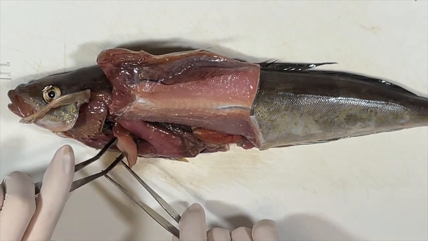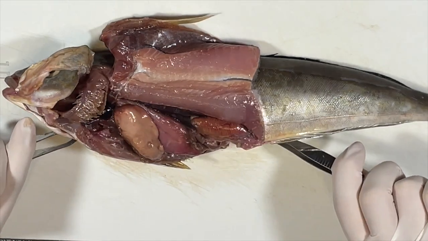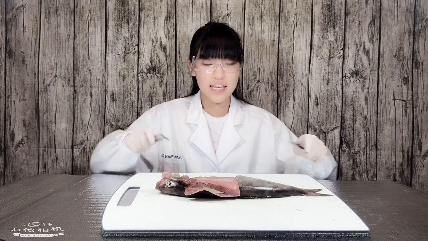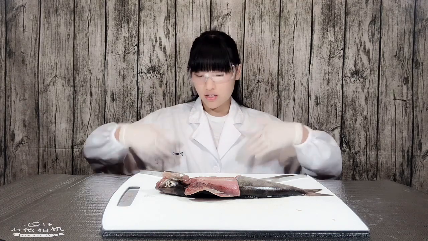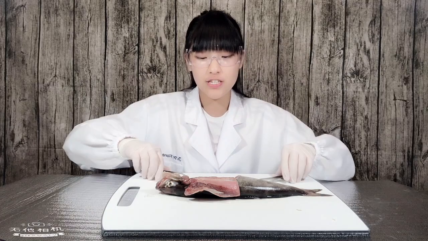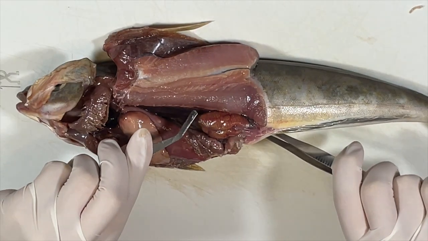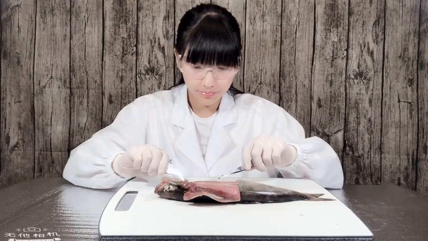And here is the kidney. So for humans, the kidneys are two fist-sized kidneys around our stomachs. However, for fish, it's all around the body. So here, this dark red part is the kidney.